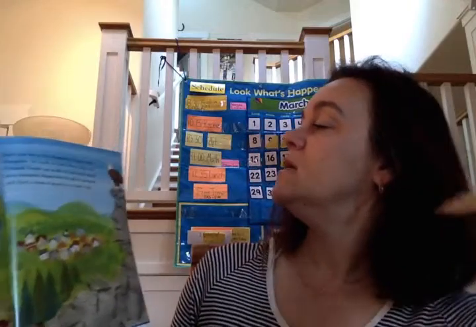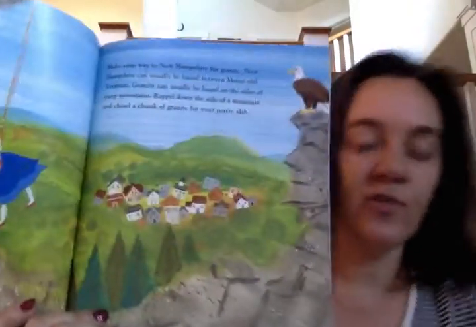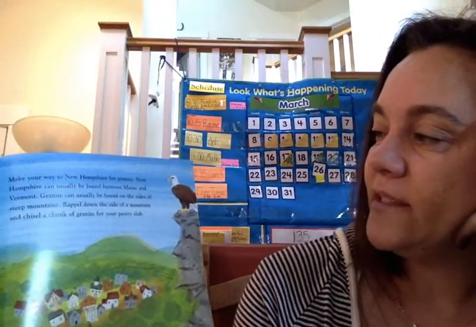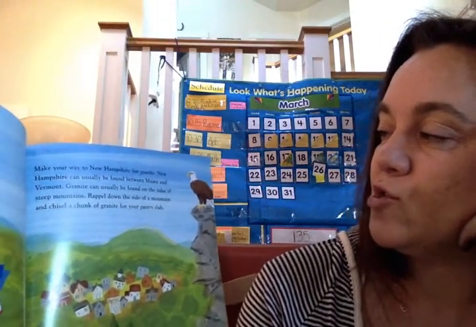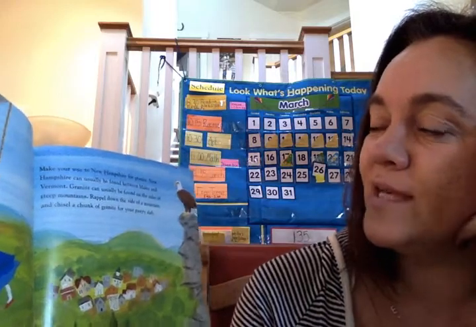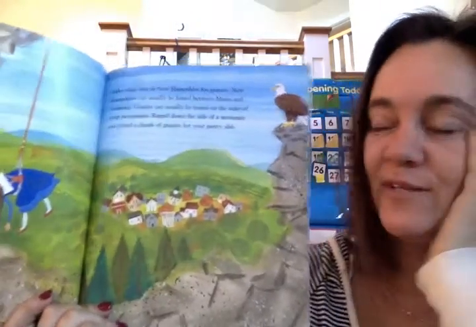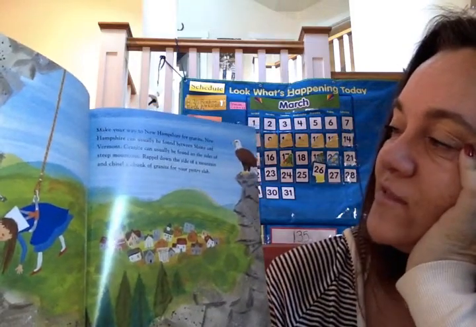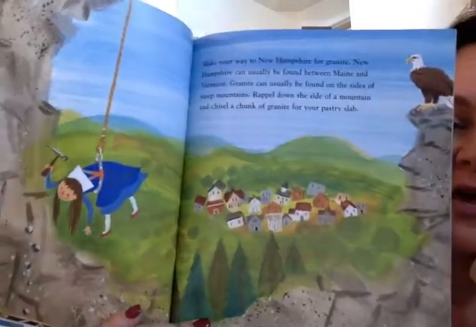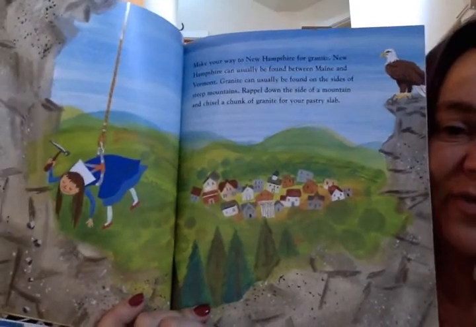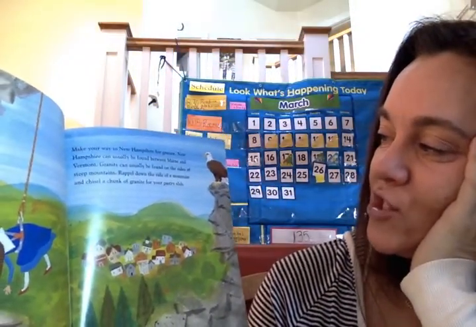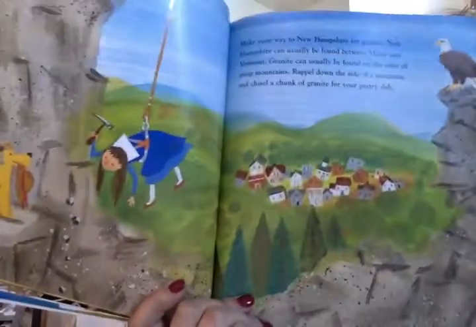Ooh. Now make your way to New Hampshire. Oh my gosh. We are busy. To find granite. New Hampshire can usually be found between Maine and Vermont. It's always found between Maine and Vermont. Granite can usually be found on the sides of steep mountains. Rappel. Can you see what she's doing with the rope? That's called rappelling. Rappel down the side of a mountain and chisel a chunk of granite for your pastry slab.